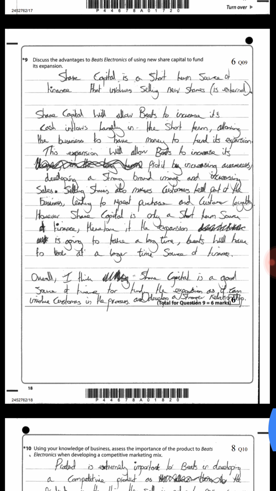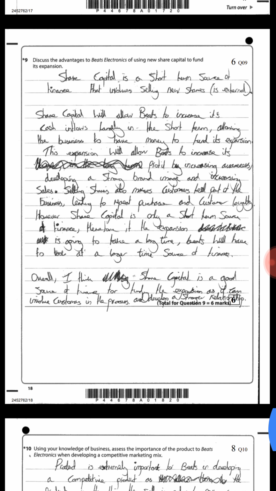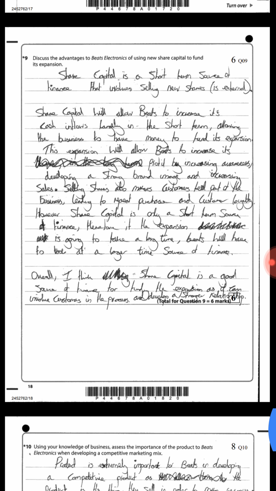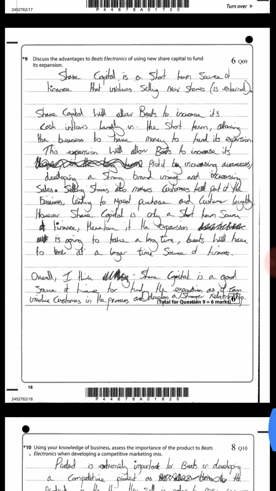Discuss. Now this is where you're going to talk about the pros and cons of something and give an opinion. Discuss the advantages to Beats Electronics of using new share capital to fund its expansion. Share capital is a short-term source of finance that involves selling new shares. Don't forget that share capital is when a shareholder will give some of their capital, i.e. money, to a business in return for a share in the profits. So someone giving money to a business in return for a share of the profits. That's what share capital is.